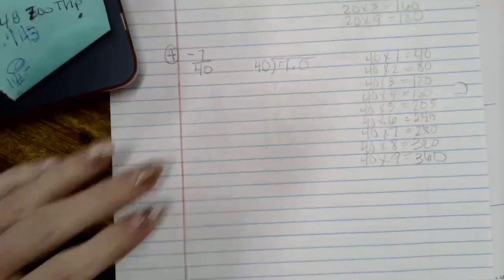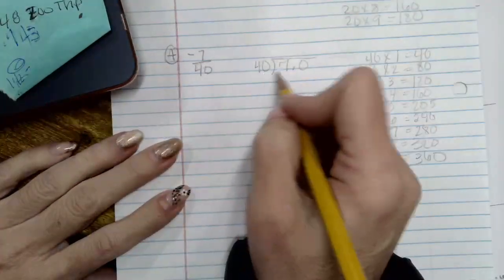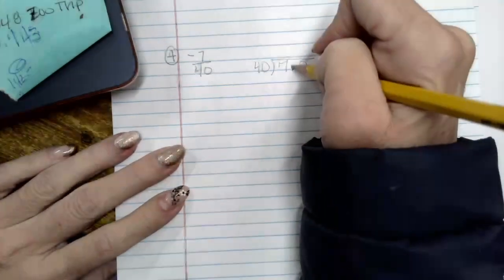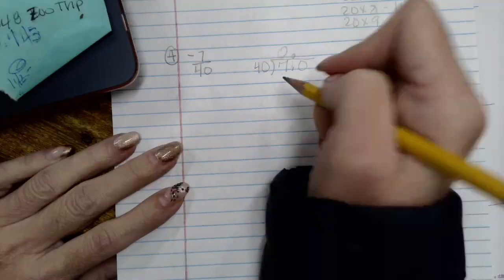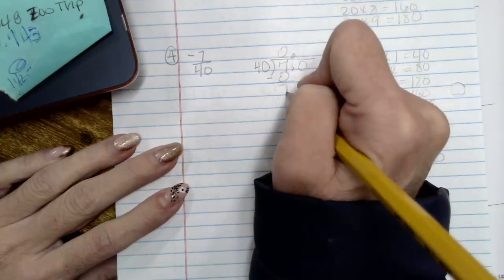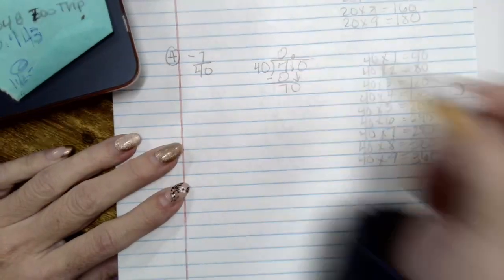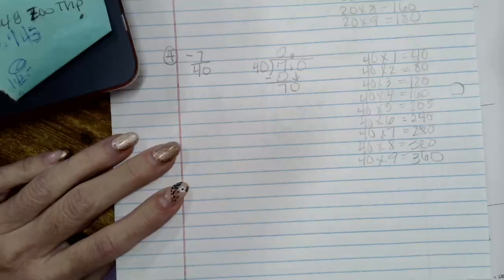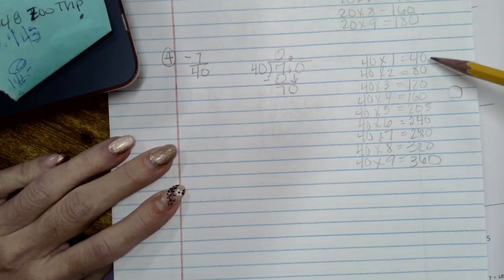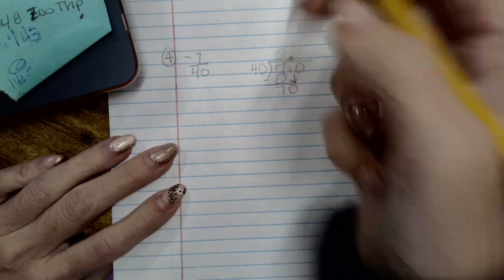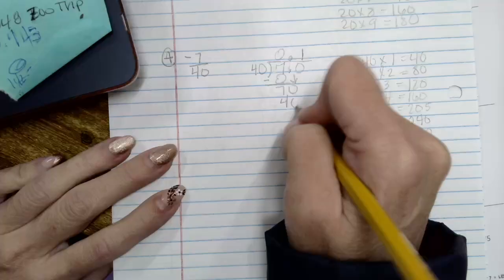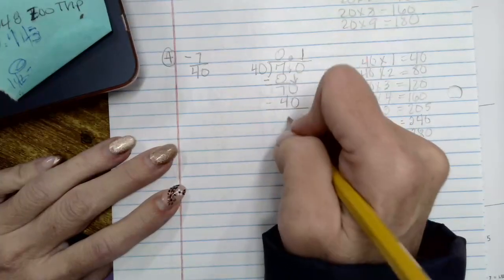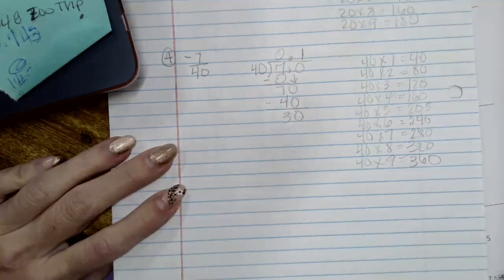Okay. Now, can 40 go into 7? Oh, bring your decimal up. I forgot. But 40 cannot go into 7. 0 times 40 is 0. Subtract. Bring down my 0. Can 40 go into 70? Well, not evenly, but I can see 70 goes between 40 and 80. So 40 is going to go into 70 one time. 1 times 40 is 40. Subtract, and I get 30.